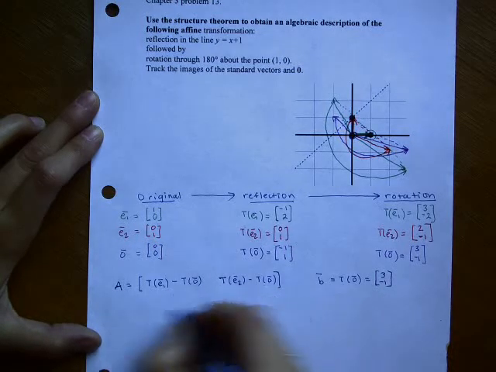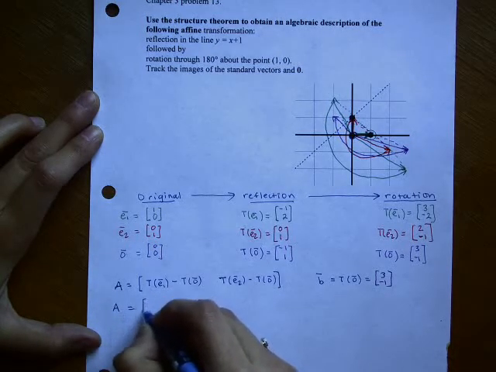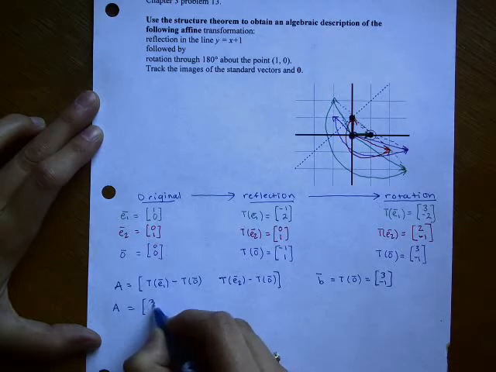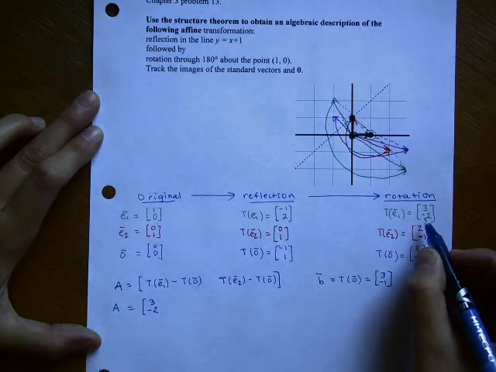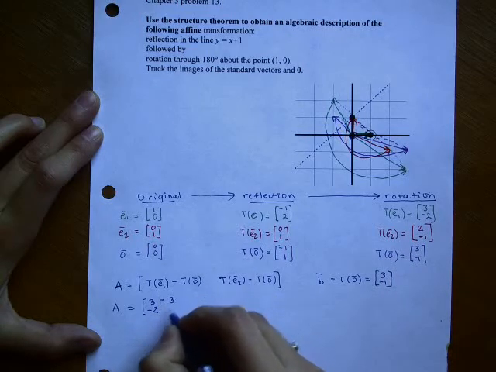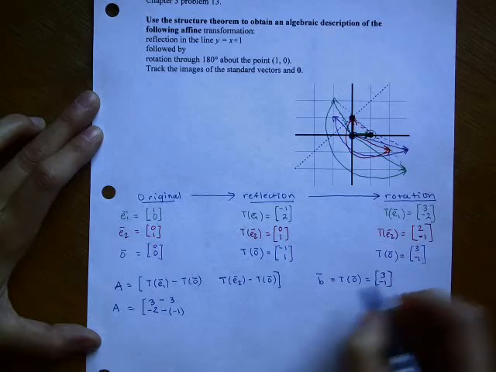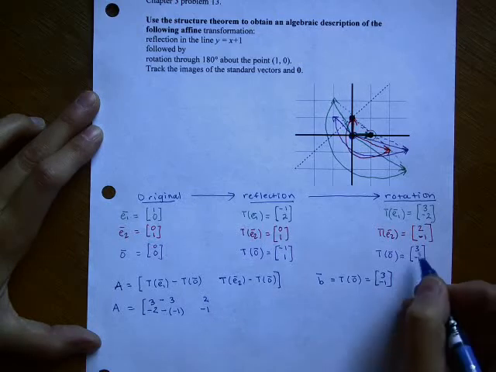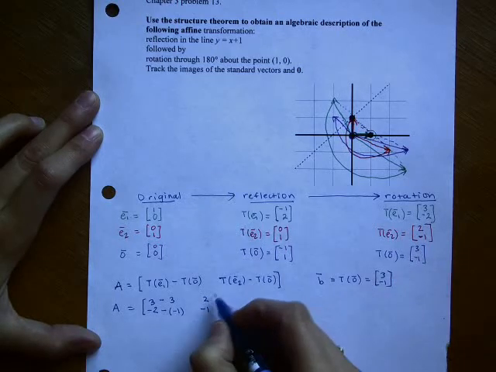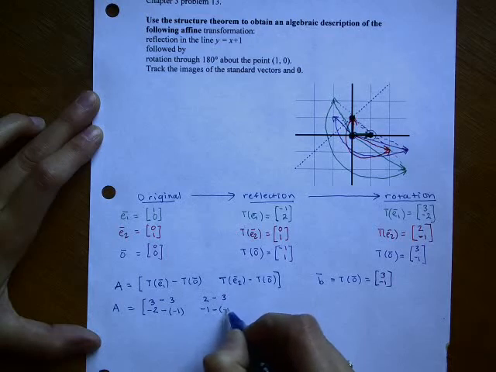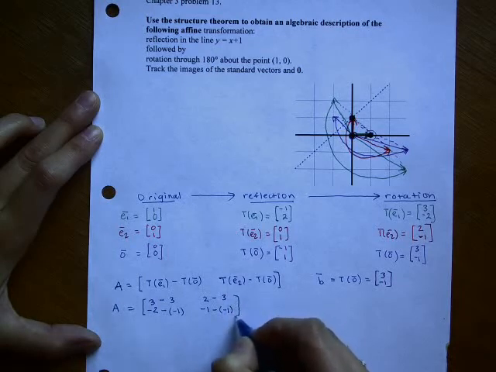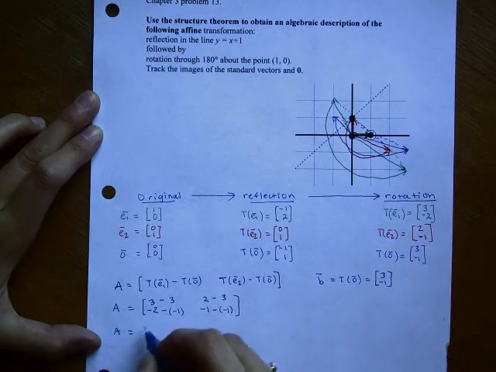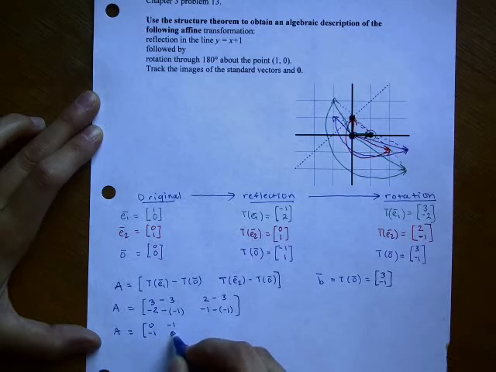Let's fill out this matrix here. So matrix A is equal to our transformed e1 vector, 3, -2, which comes from here, minus our transformed 0 vector, 3, -1. Our next column will be our transformed e2 vector minus our transformed 0 vector. So then we end up with a matrix of 0, -1, -1, 0.